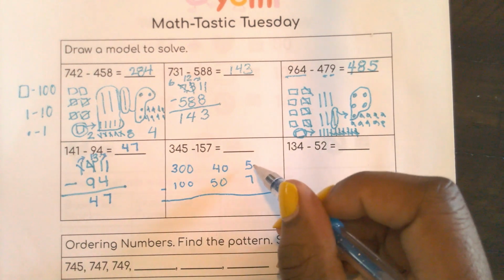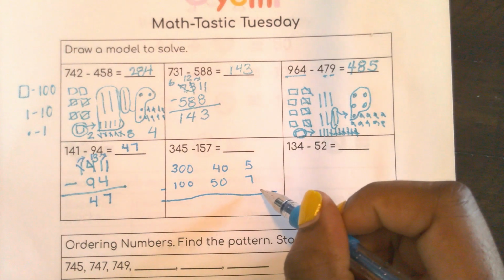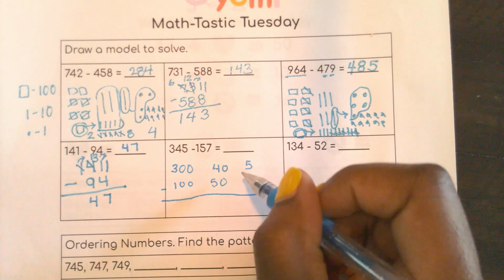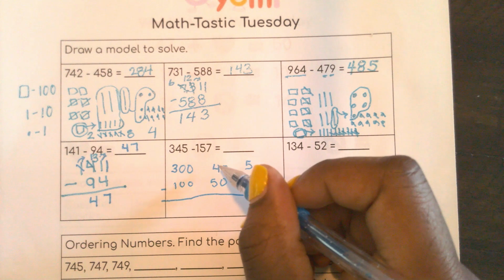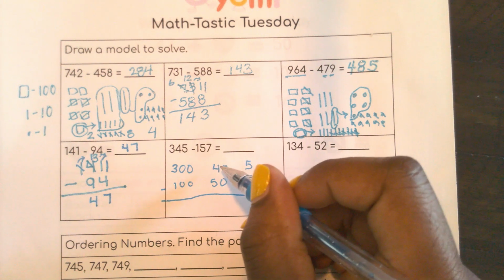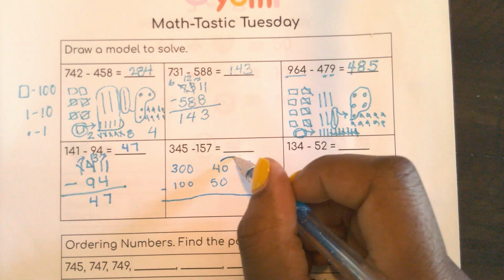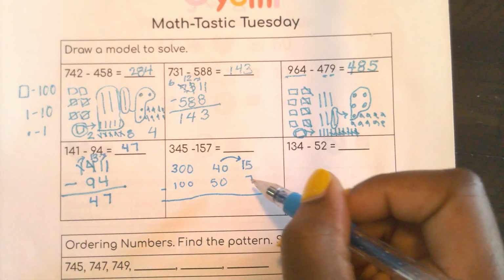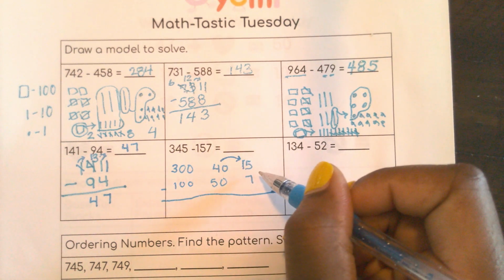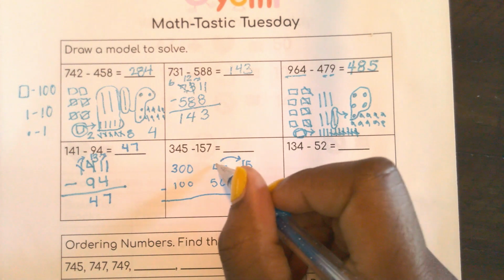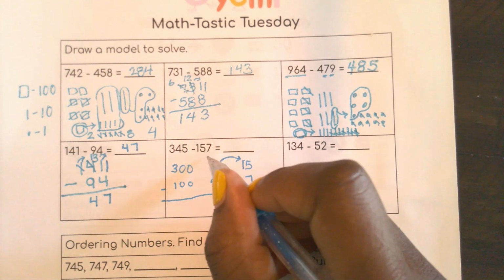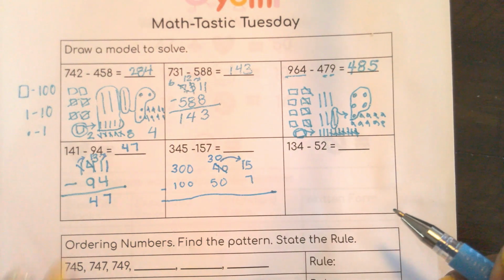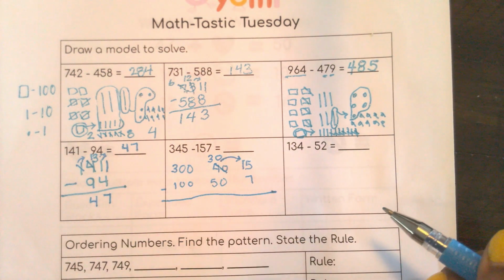So 5 minus 7, I'm not going to be able to do. If I have 5 cookies, I can't eat 7. So see how these are tens? There's 4 tens, 40. I'm going to move a 10 here. And I know 10 plus 5 is 15. So this is no longer 40, this is 30. See how we can see the place value?